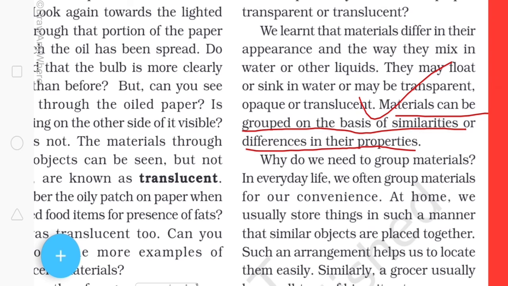Why do we need to separate things? So that we can find the things easily whenever they are needed. If we separate and group the things into different places, then we can find them very easily. And we can also differentiate.